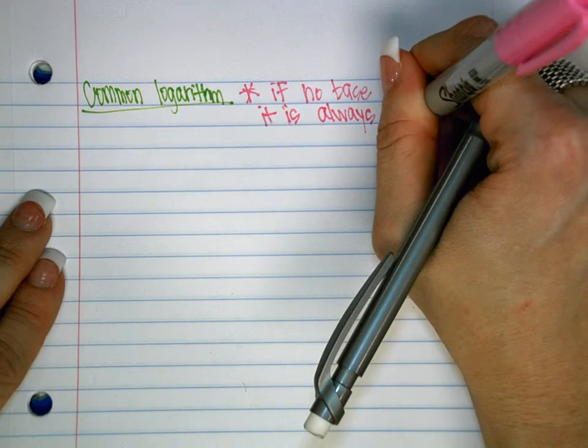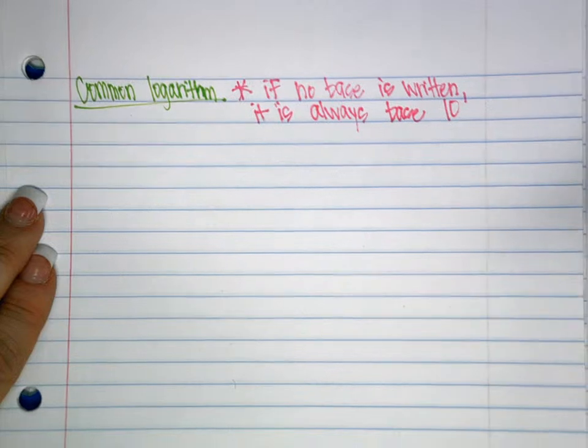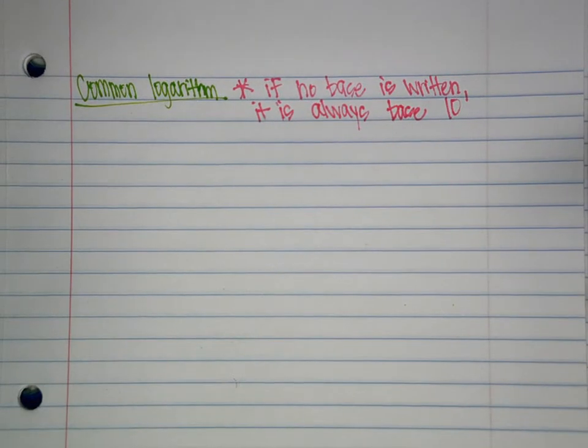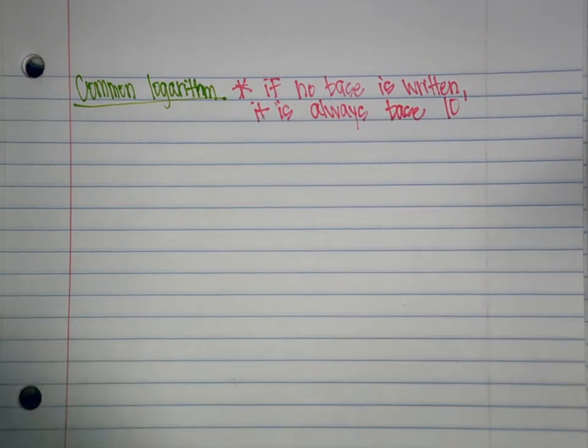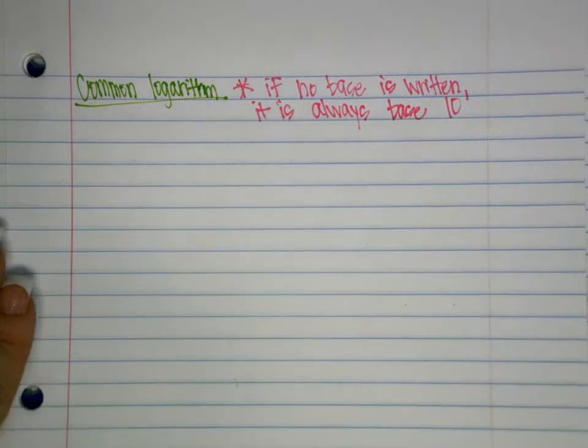Base 10, exactly. The people that were here on Tuesday know that because you got a little leg up. So if no base is written, it is always base 10.